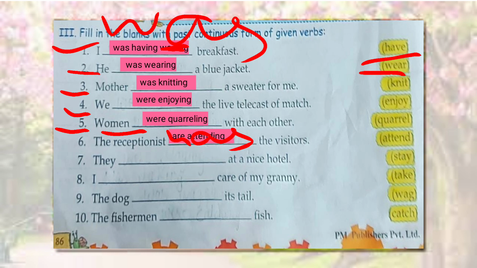All right, I was eating, I am not eating. All right, so here the receptionist was attending the visitors. The next is they were staying at a nice hotel. So you have to just make correction here. They were, we will use here were, W-E-R-E, because with they we will use here were. So they were attending a nice hotel.